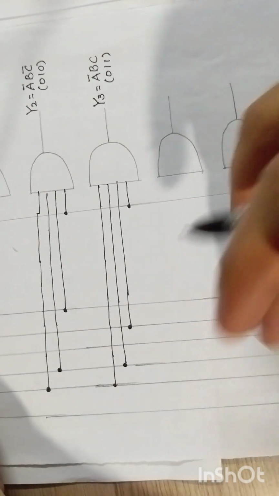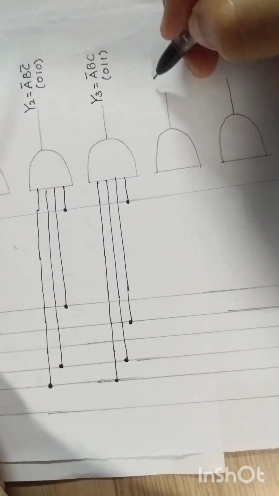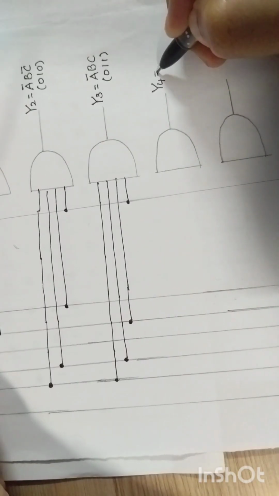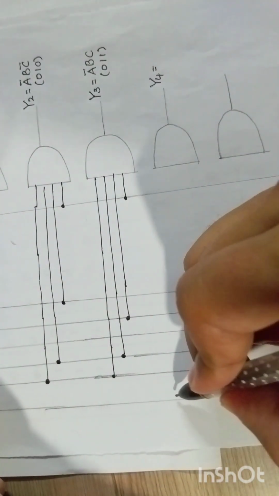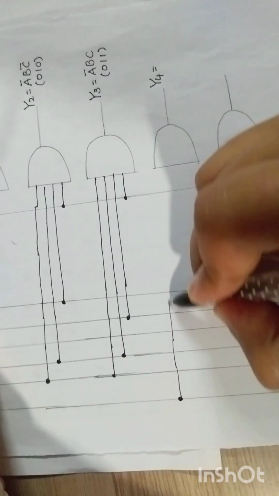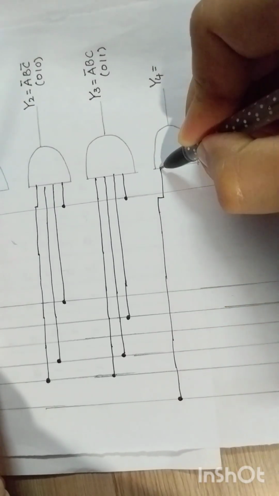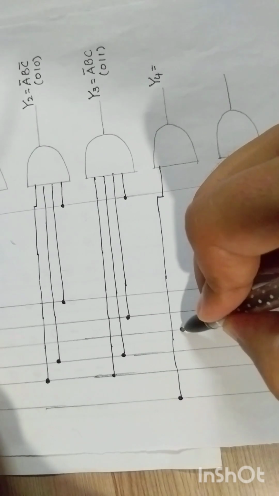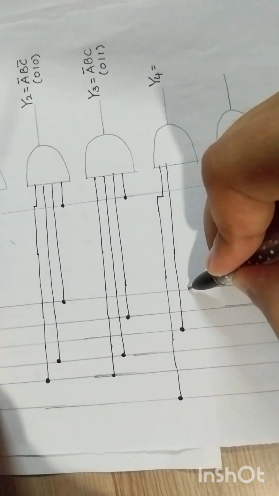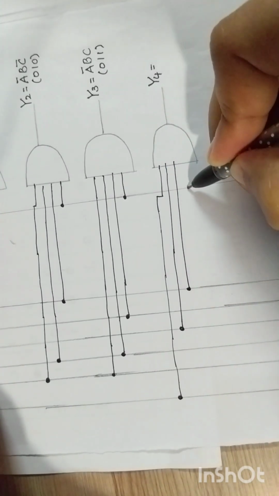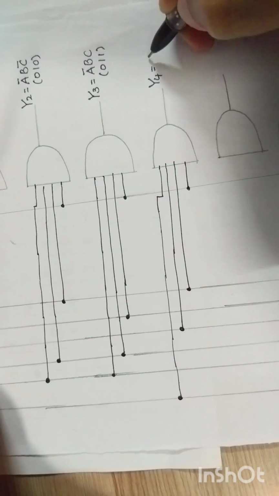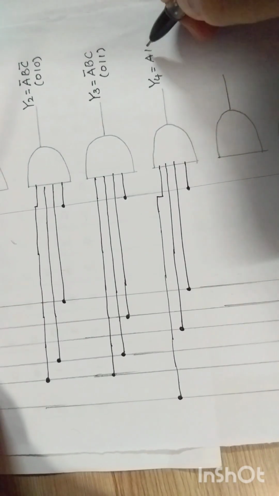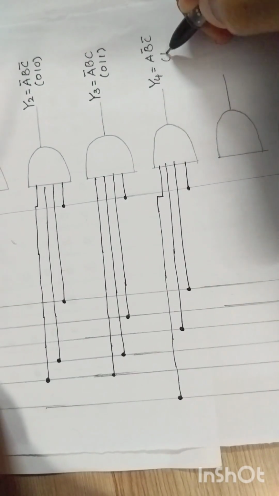For the fifth minterm, Y4 is going to be activated. The first input is A. Next one is B bar. Next one is C bar. And the fourth input is the enable pin. So Y4 is equal to A, B bar, C bar. That means 100.